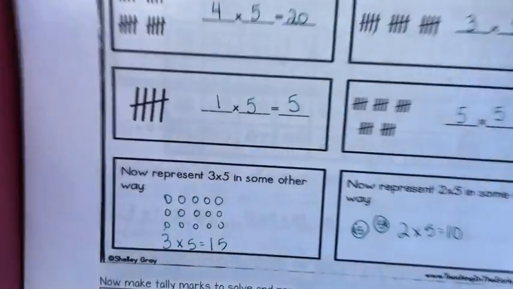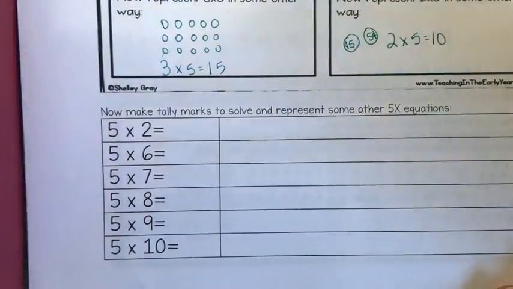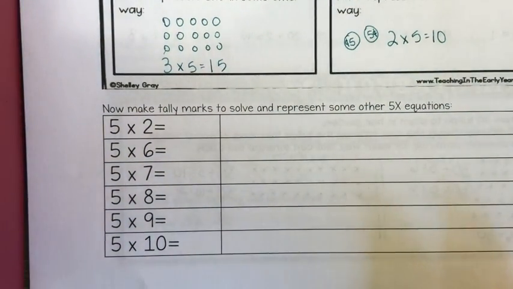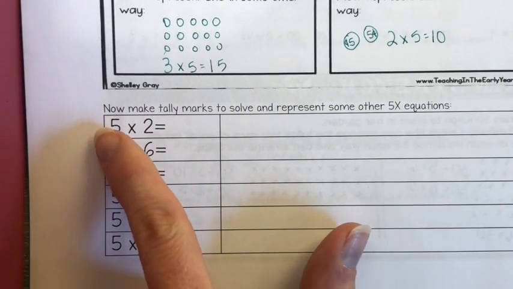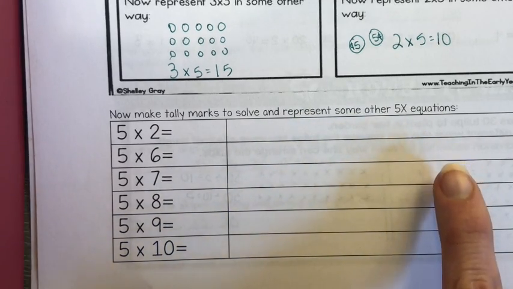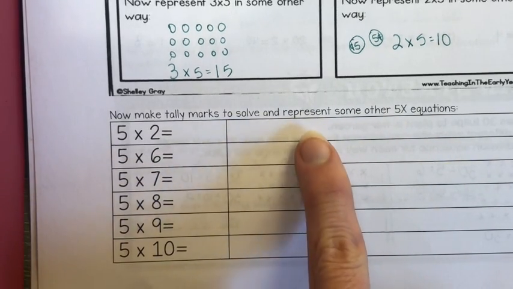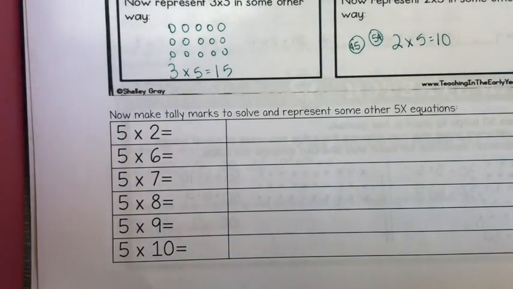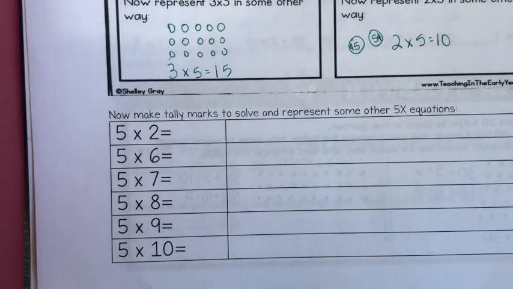Now, for the bottom part, I am going to do the first two with you. Then I am not doing any more because I want to see you doing them. Okay, actually, I'm going to pick the first two. And then you're going to go and practice them. Now make tally marks to solve and represent some other 5 times 5 equations. So you're going to do the tally marks here, and then you're going to write your total here. And I'm going to do the first two, and then I need you to finish it on your own.